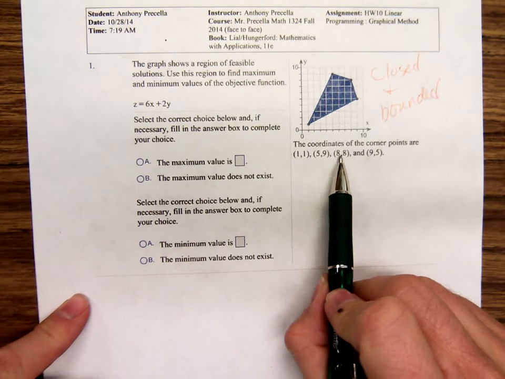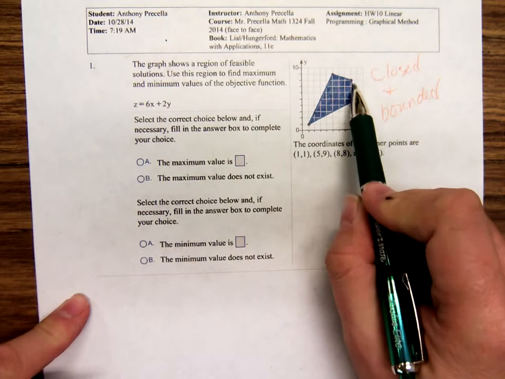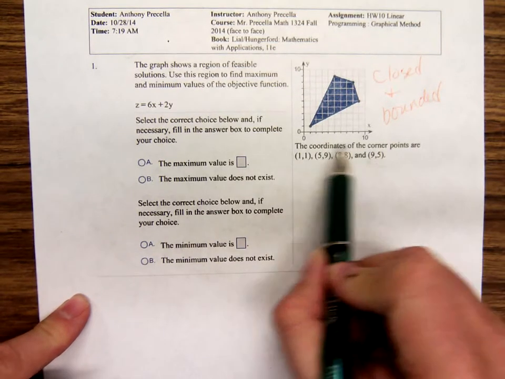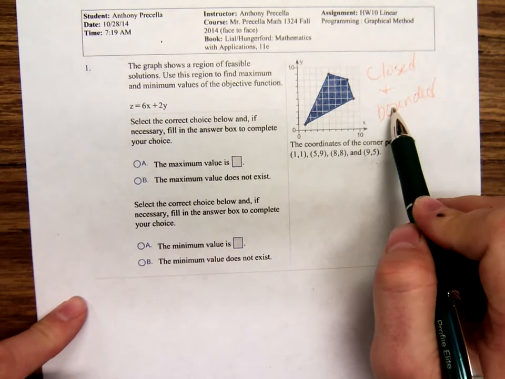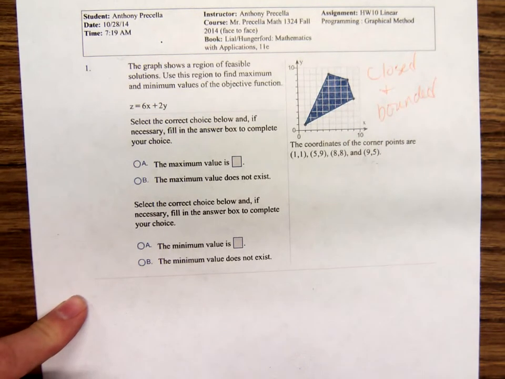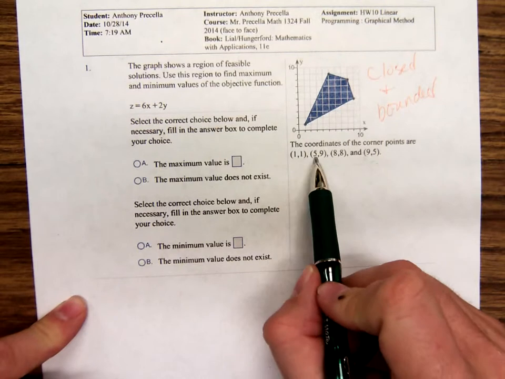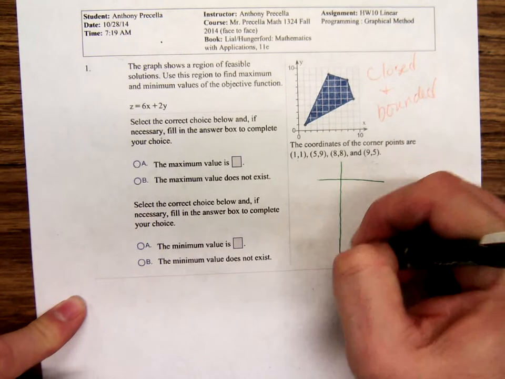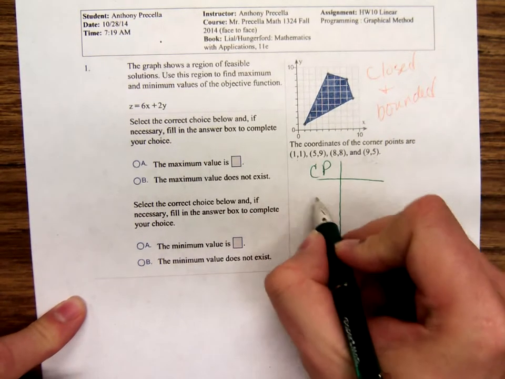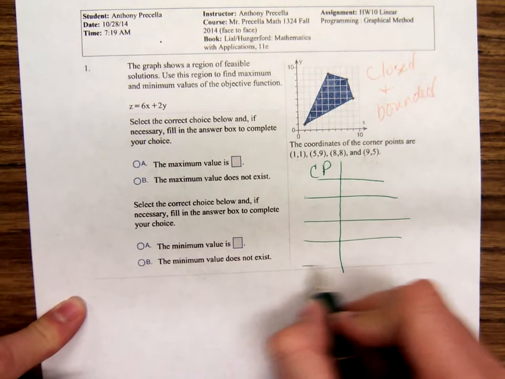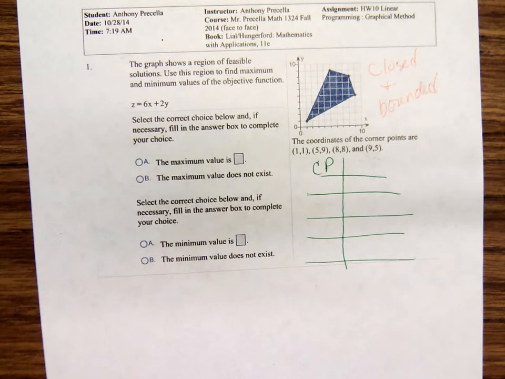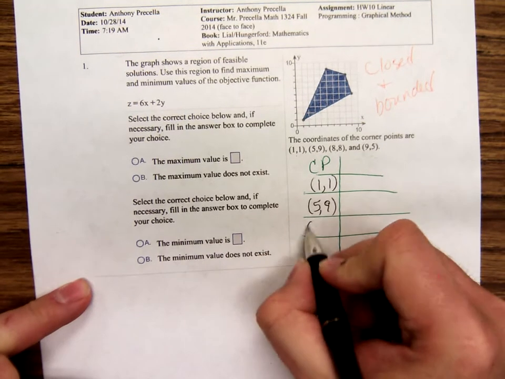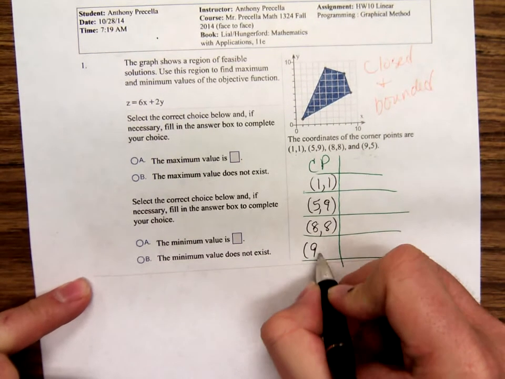So we're looking at the corner points, and on here you can sort of look at them and figure out what they are, but they tell them to you right here. Here are the corner points. Since this is closed and bounded, there's definitely a maximum and definitely a minimum. And they are going to occur at these corner points. So I'm going to make a little table. It's going to look like this. I'm going to write the 4 corner points. And the corner points are (1, 1), (5, 9), (8, 8), and (9, 5).